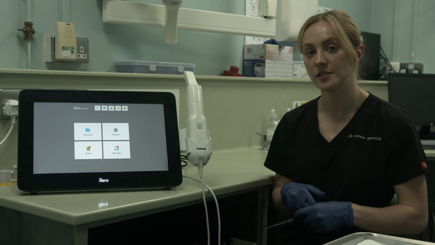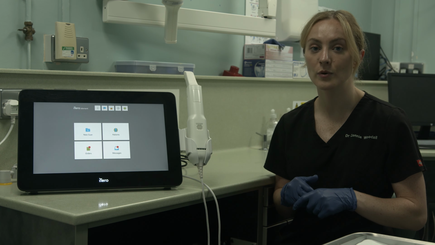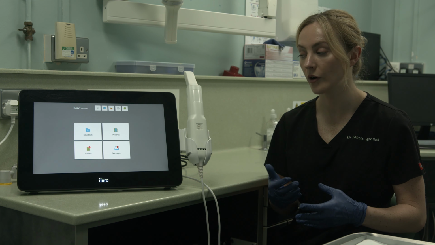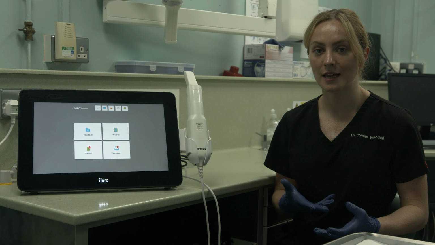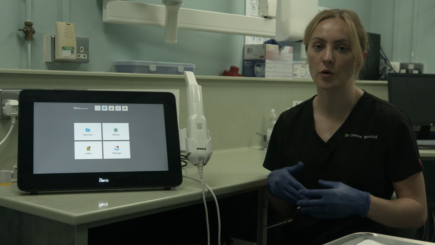I'd also recommend at the start of the day, if you and your nurse go through your day list and see which patients you would need the scanner for, that will enable your nurse to bring the scanner into the room for those particular patients, so there's no waiting around.